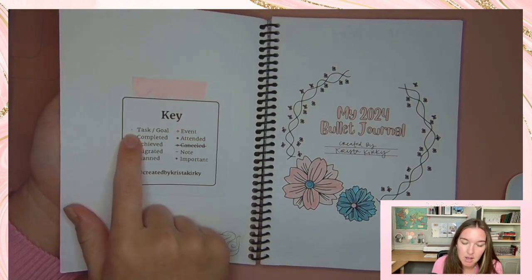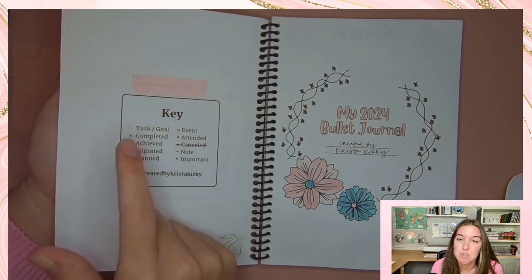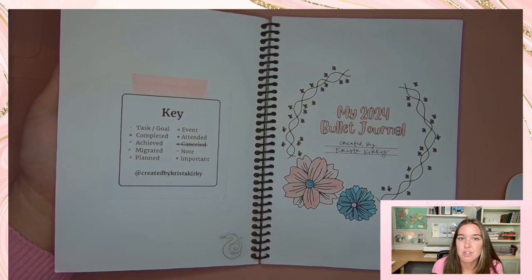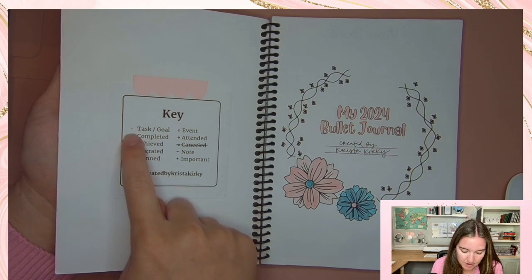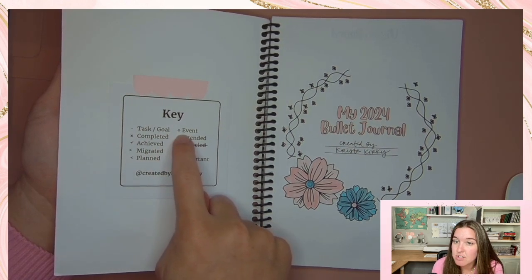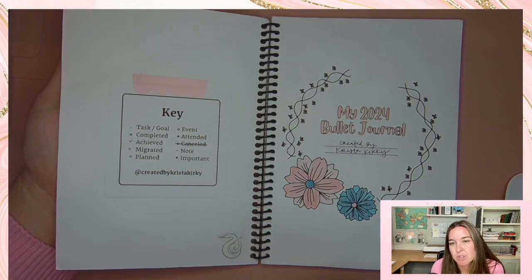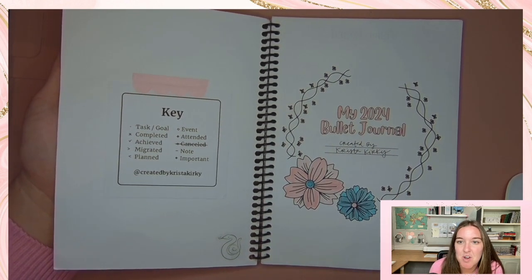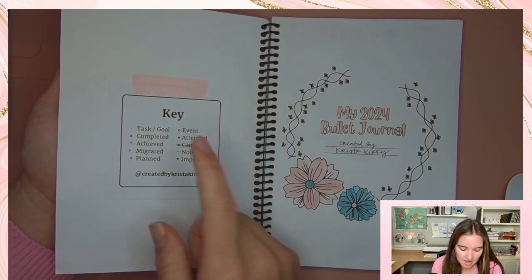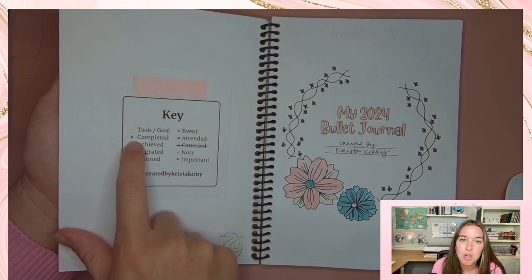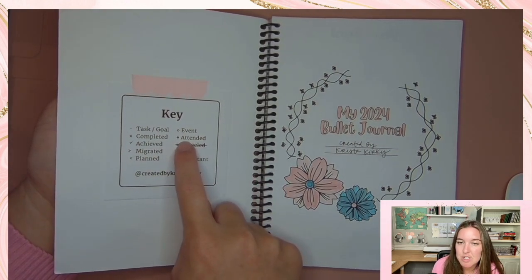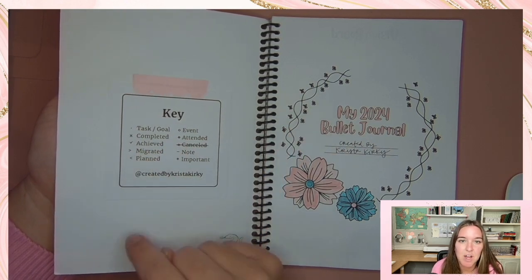So the first thing is a bullet, and I like to use that for a task that I would like to do or a goal I'd like to accomplish. And then the difference right here is if there's an event or an appointment, I use an open circle, just so it's not like, oh, I have to do something. It's like, no, that's just something on my calendar, not necessarily a task, but it's an event. And then if I've completed or achieved the goal, I'll just do an X or a check mark. If I attended the event or went to it, you can color it in or check it off as well.